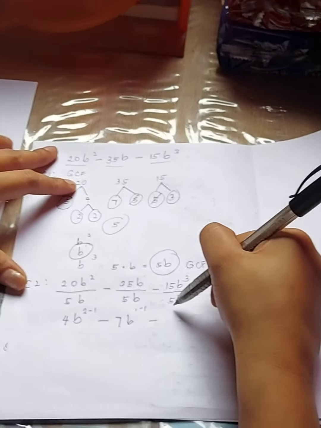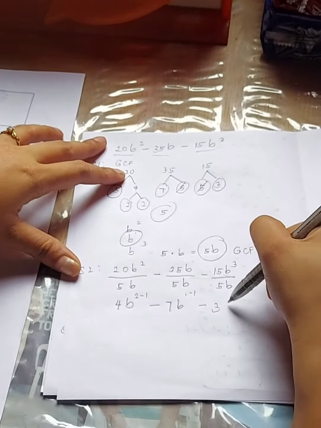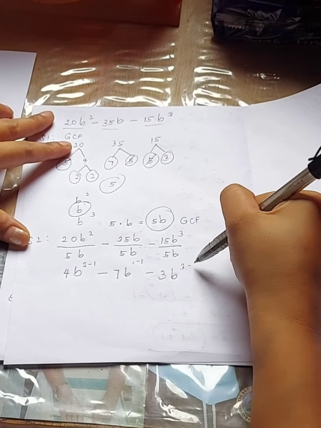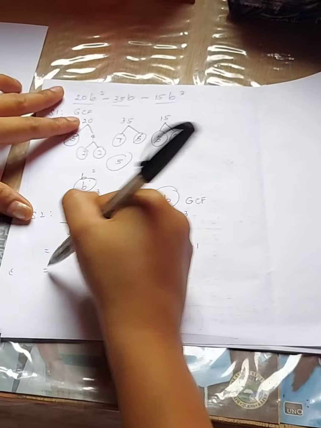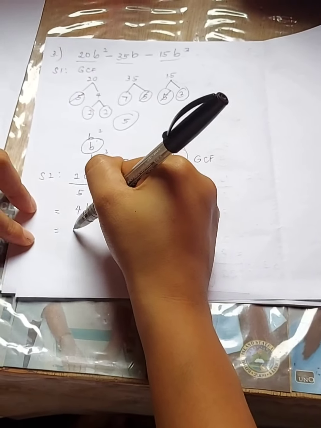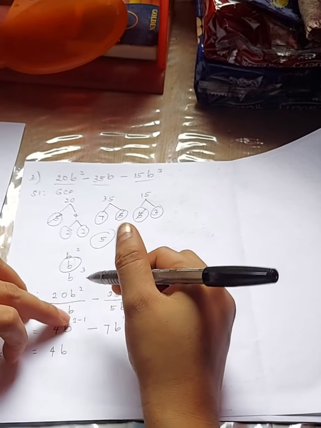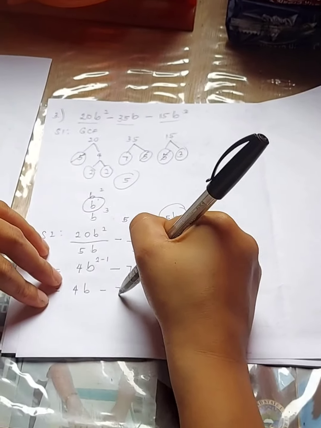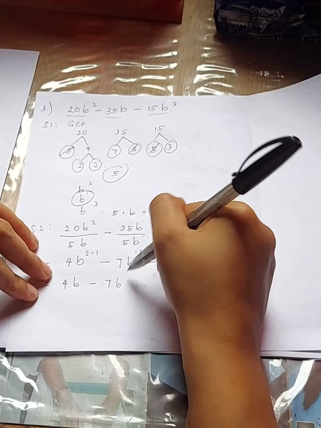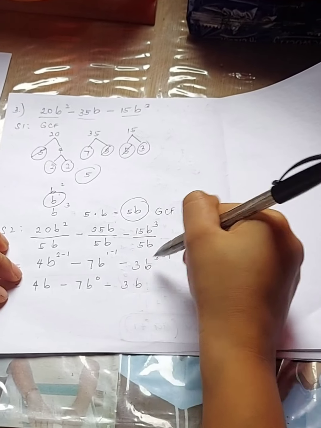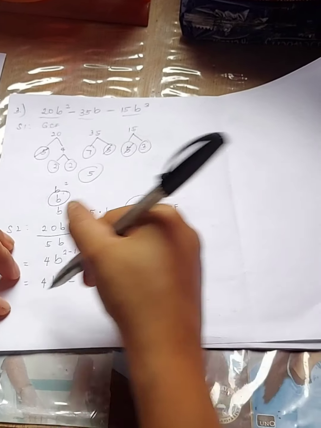Minus 15 divided by 5 is 3. Copy b. 3 minus 1. Simplify. Copy 4. b. 2 minus 1 is 1, so no need to write 1. Minus 7. b. 1 minus 1 is 0. Minus 3. b. 3 minus 1 is 2.